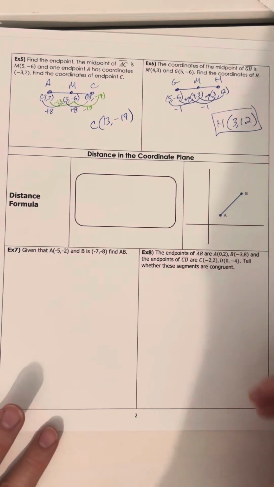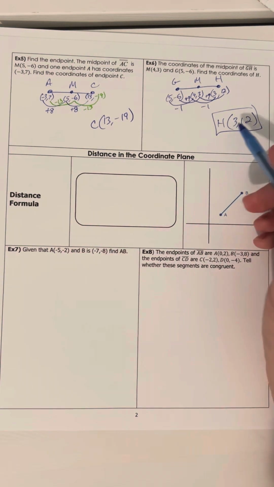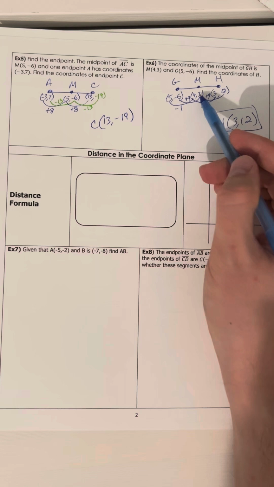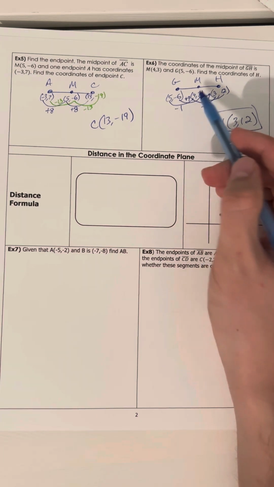And you can always use the formula to check yourself on these. If you plug these points for H into the formula along with these points in G, you should get this as your answer using the midpoint formula.